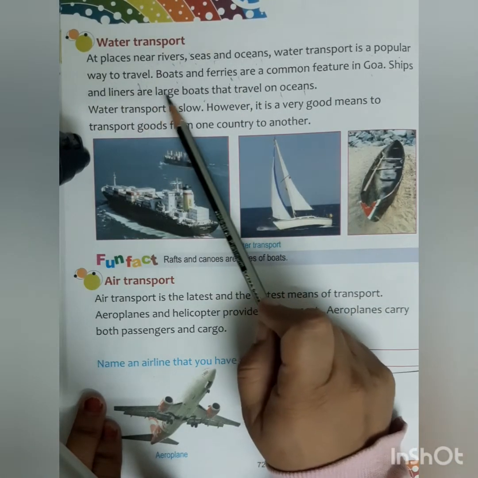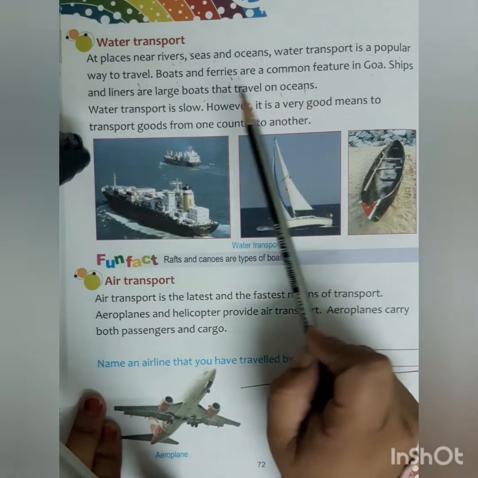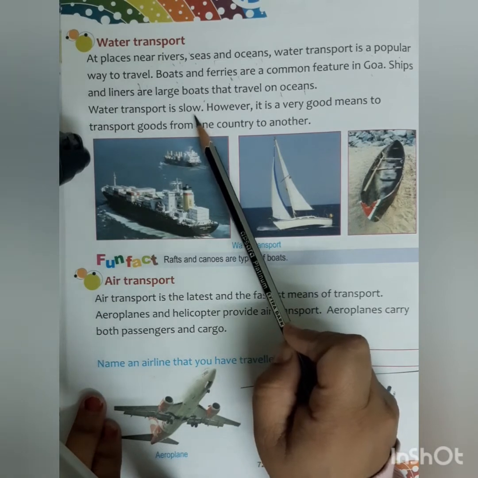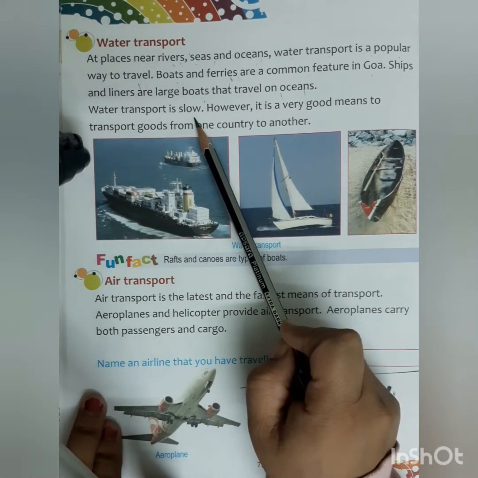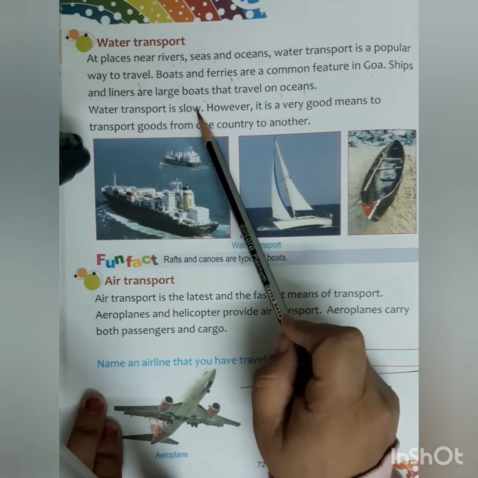Ships and liners are large boats that travel on oceans. Water transport is slow. Okay, when you travel through ships or boats or liners or ferries, it will be slow. It will not be as fast as a scooter or an aeroplane, but it will be slow.